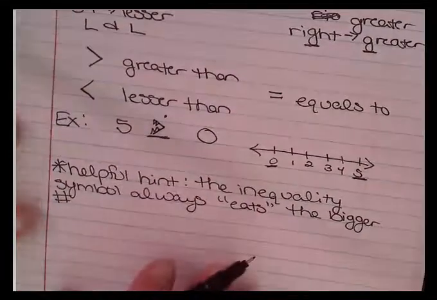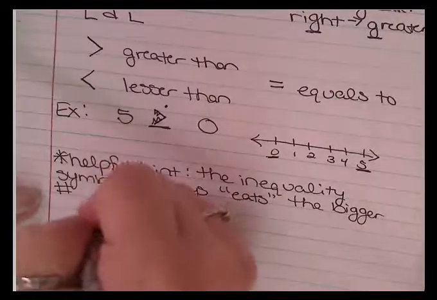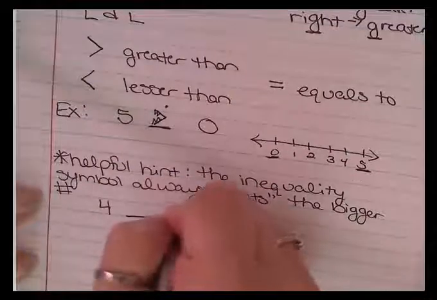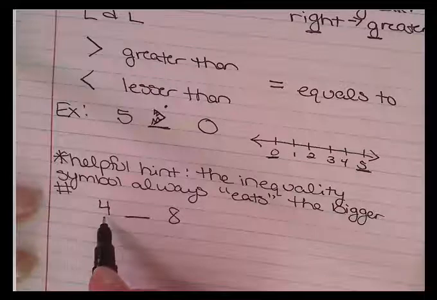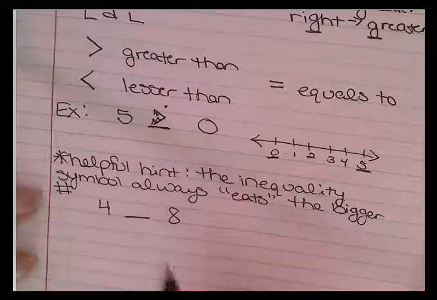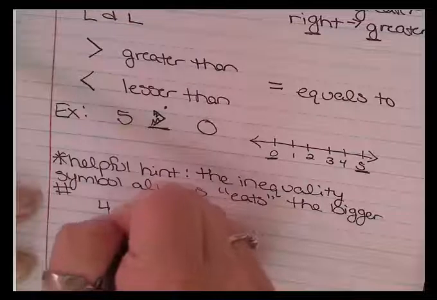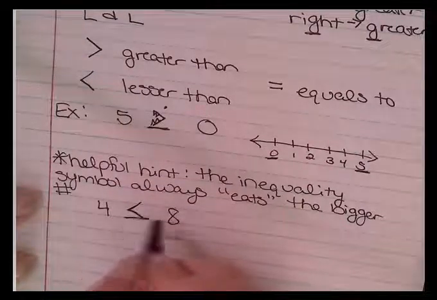Let's show you another one. Let's do 4 compared to 8. Is 4 less than, greater than, or equal to 8? 4 is less than 8, so we're going to draw in our less than symbol. But again, notice this less than symbol is opening up or trying to eat the 8.